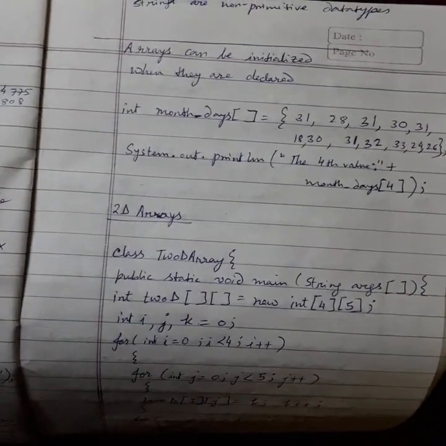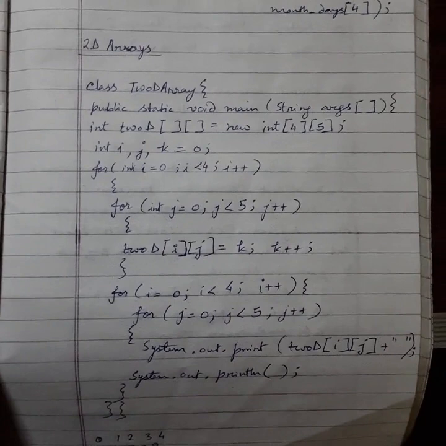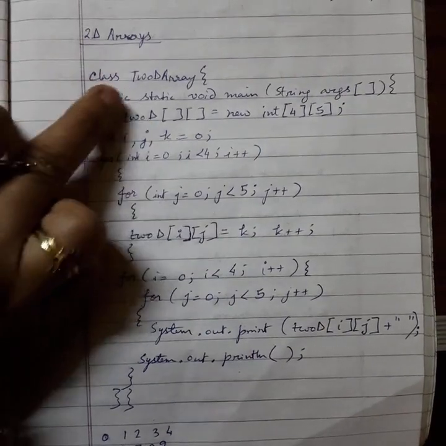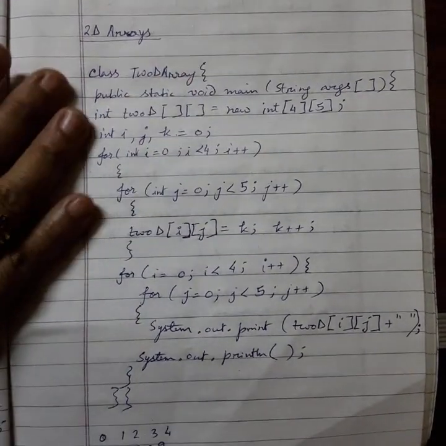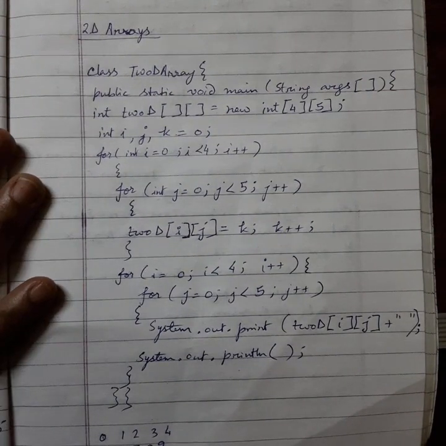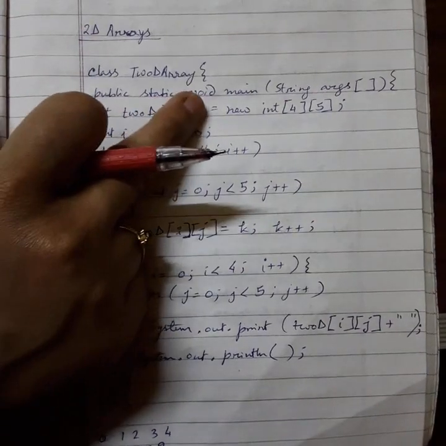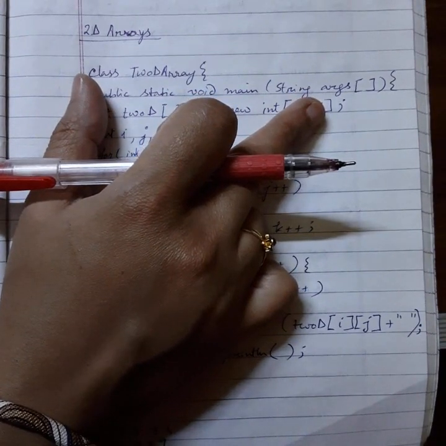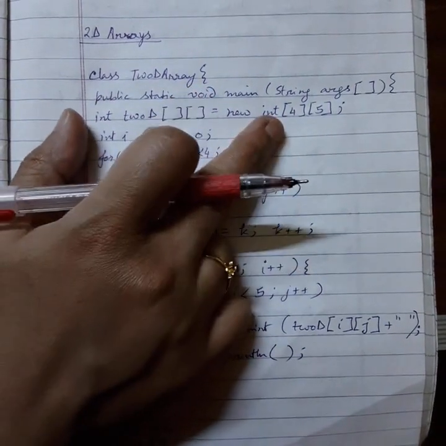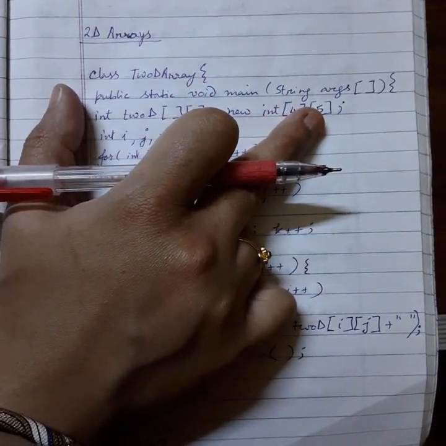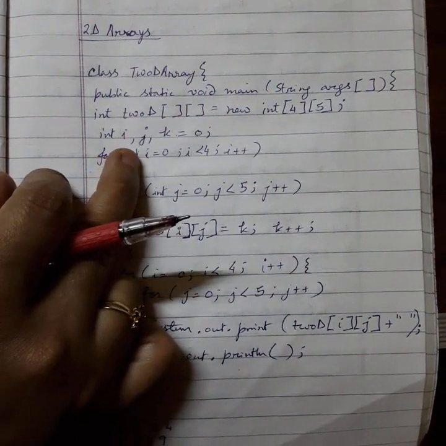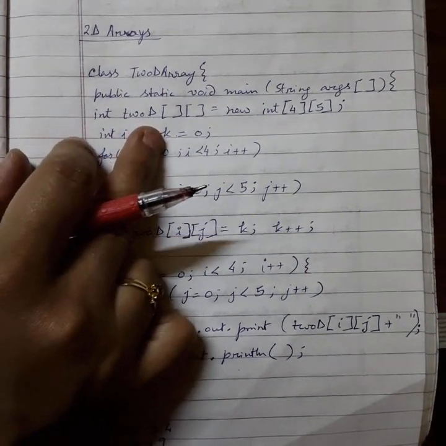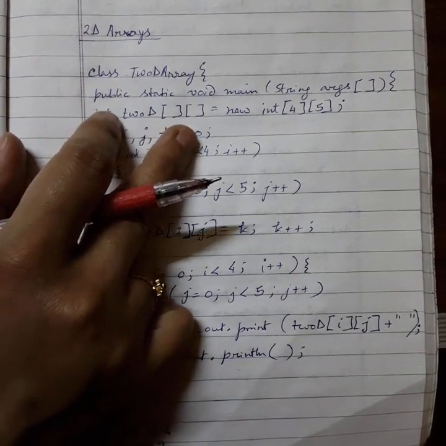Alright, now let us come to the 2D array. Here I've got a class 2D array with a main method, right? Then we have declared and instantiated an array, allocated memory to the array, of type int with 4 rows and 5 columns, a two-dimensional array, right? And we have got here two variables, i and j, and one variable k of type int initialized to 0.